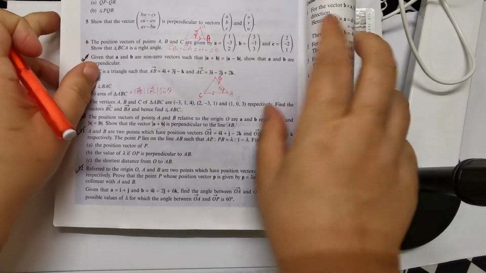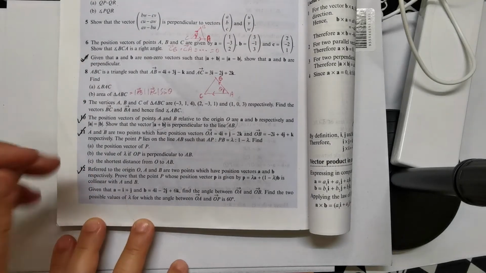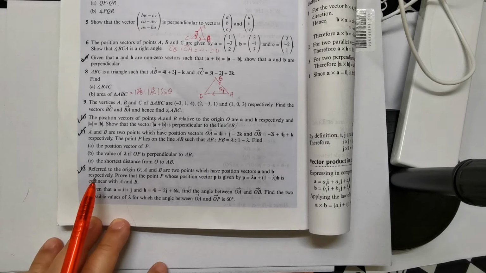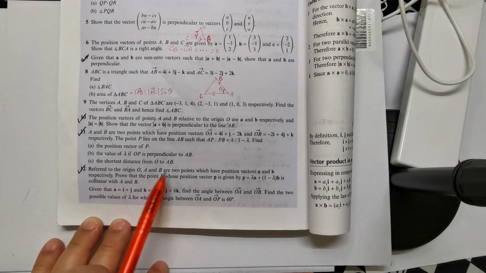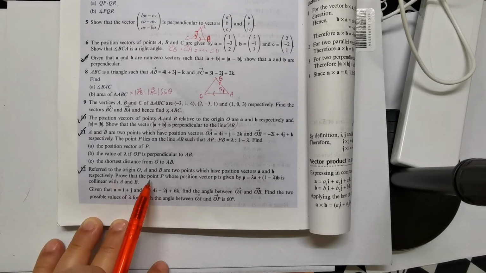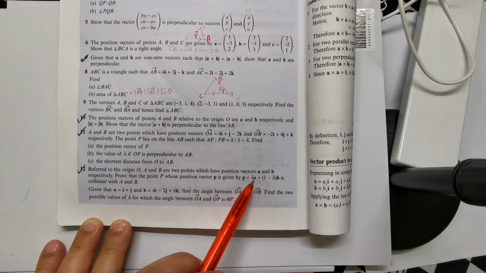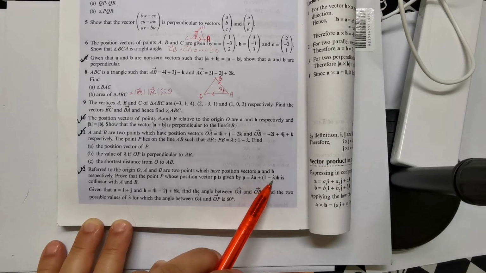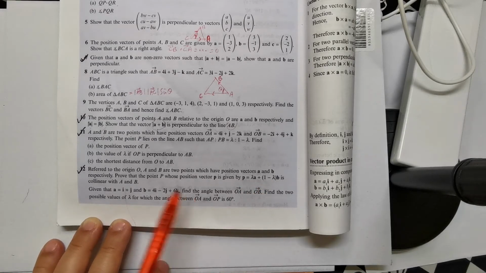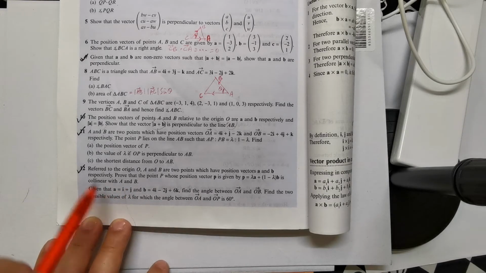Question 12 of 6.2. Refer to the origin O. A and B are two points which have position vectors a and b respectively. Prove that P, whose position vector is given, lambda a plus 1 minus lambda b, is collinear with A and B. This is the first part.